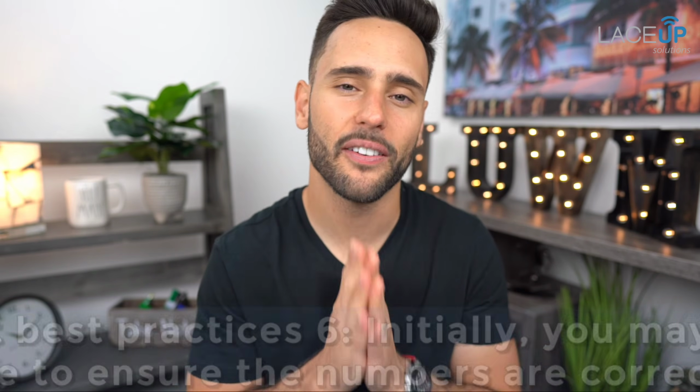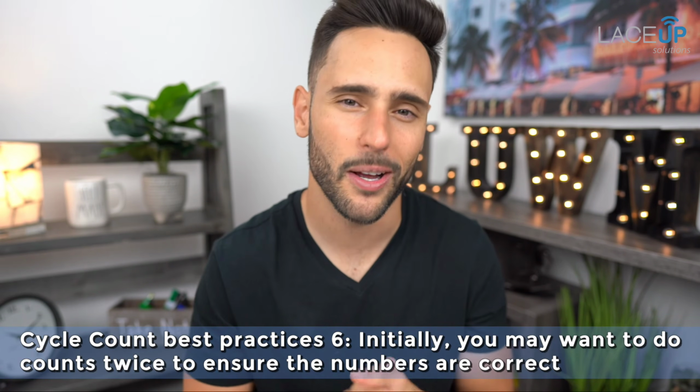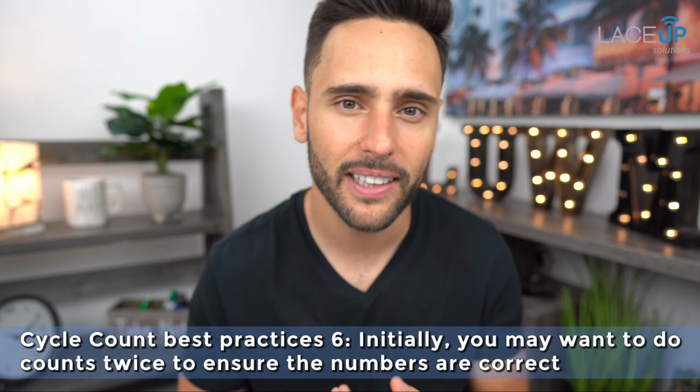Point number 6, the first time you do a cycle count, make sure you count twice. I can't tell you how many times I've personally gone in to cycle count for a customer. I scan the item and I start counting and I count 80. And then I'm like, let me count this again because I think I lost track in the middle of that counting. So I do it again and then the count comes out as 85. And then I'm like, okay, now I'm really second guessing myself. Let's do it a third time.